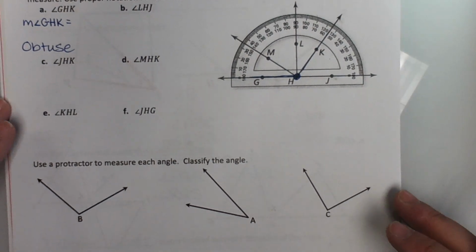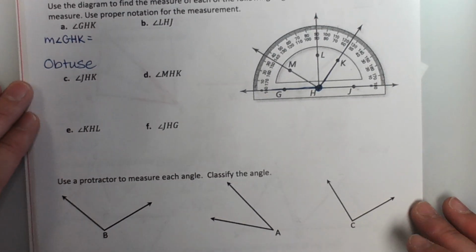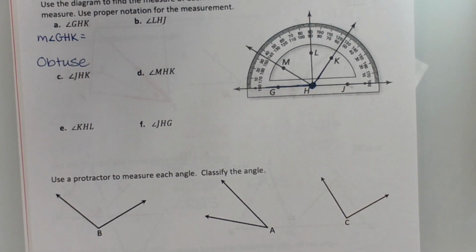Okay, so I'm looking for the measure of angle GHK. Now, to make a protractor work, first thing you want to do is align one of the rays of the protractor up with the bottom and the vertex with the center. Vertex is on center, one of the rays is on the bottom. So this one's already aligned that way. Now from there, that tells you which scale you need to look at on the numbers, because there are two different scales depending on which side you align with. This one's pointing over here.